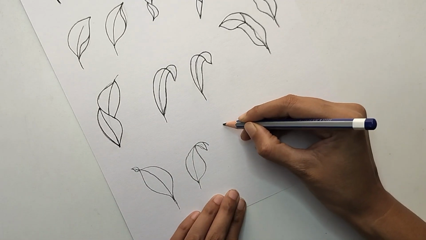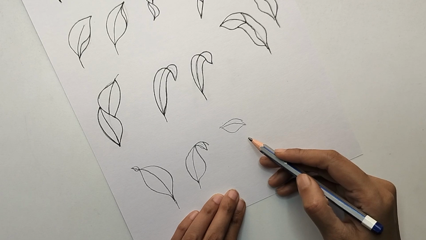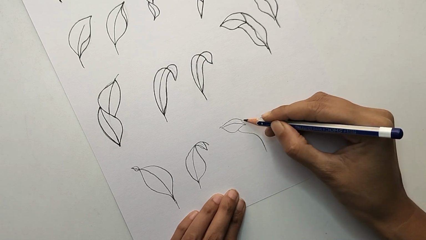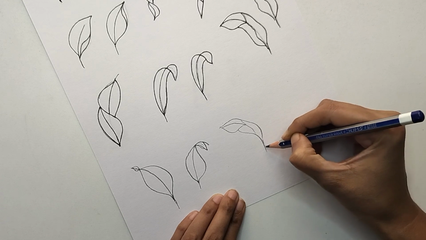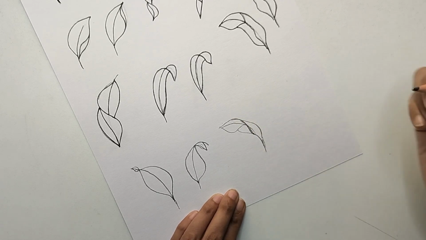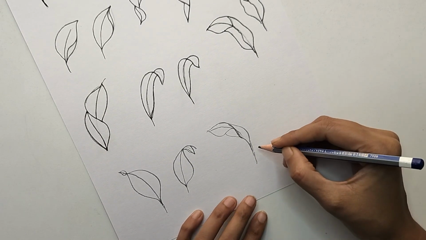Now let me do one more. So you can have a leaf like this, a smaller leaf. Now you can have the lower portion of the leaf. So this particular leaf is quite folded from the lower portion, somewhat similar to what we did in the previous one but a little different.